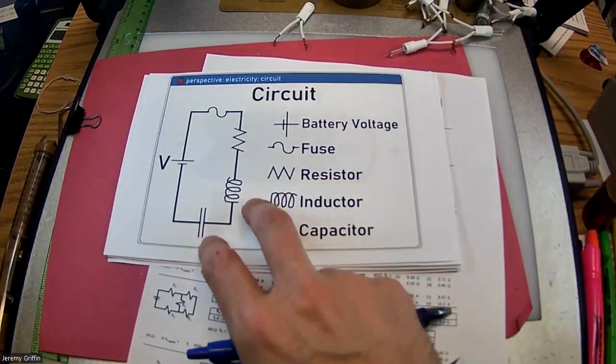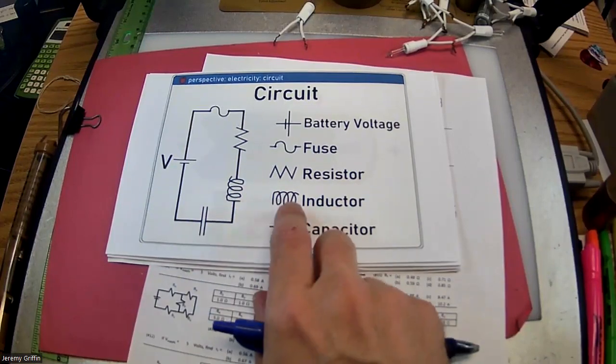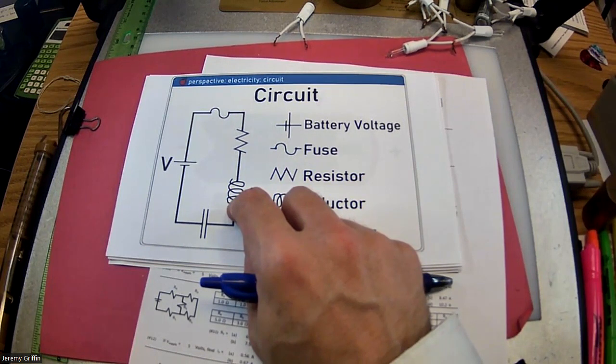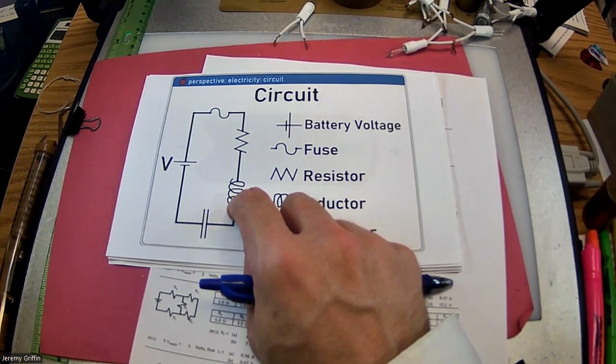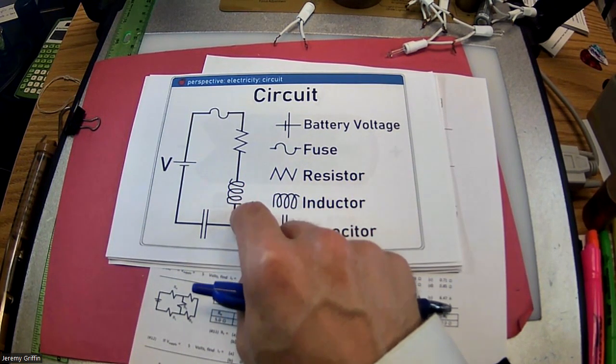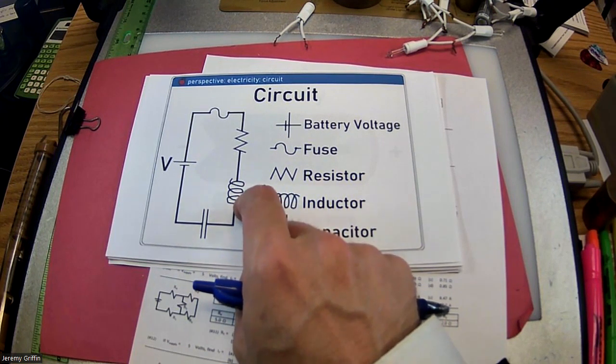Now there's other things you can put on a circuit. So here's a couple of them. Inductor, which is a coil of wires, which actually creates a magnetic field, which you can do a lot of interesting things with. It's actually involved in electricity generation. If you run this past another magnet, like a permanent magnet, it will generate a voltage itself. That's how electricity is generated. It'll also cause current to lag.